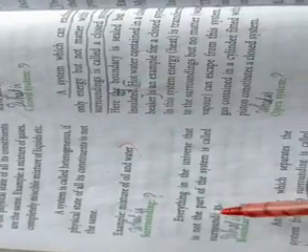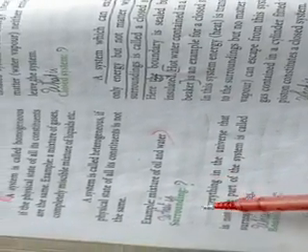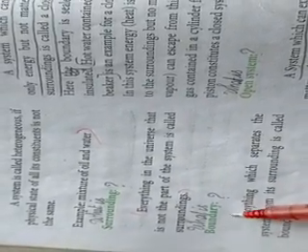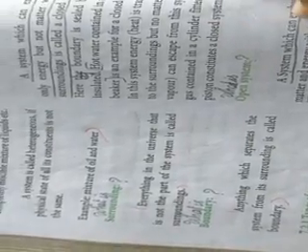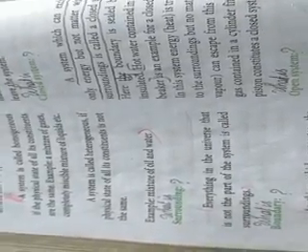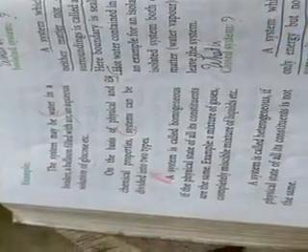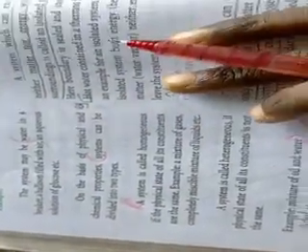Okay students, thank you. Study these questions and understand the questions and the concept. Then you can easily understand this unit, thermodynamics. It is one of the important units in your chemistry lesson. Okay, thank you students. Study well.